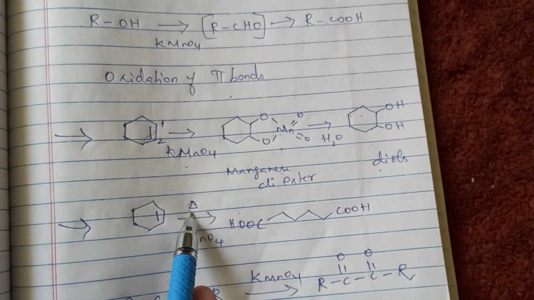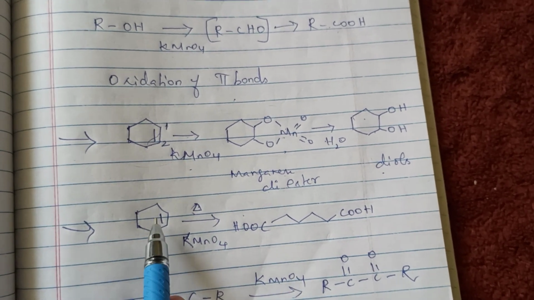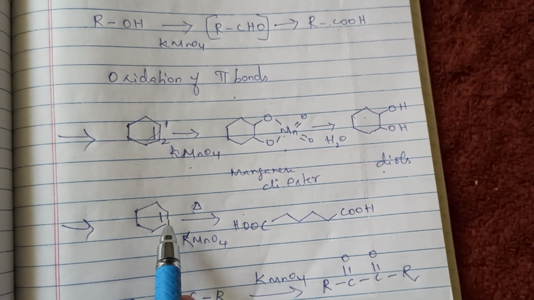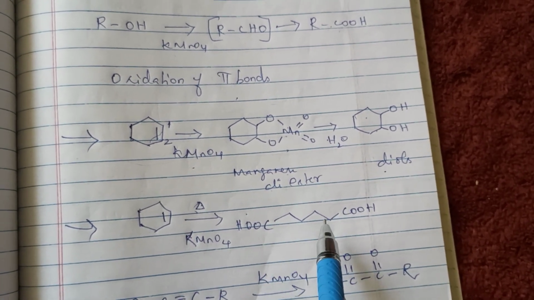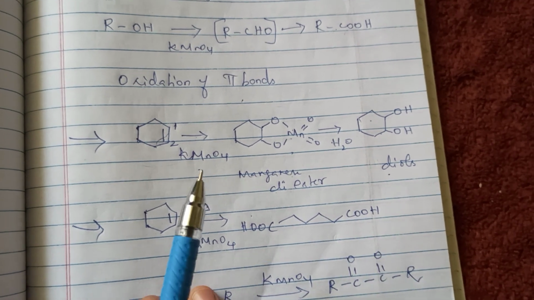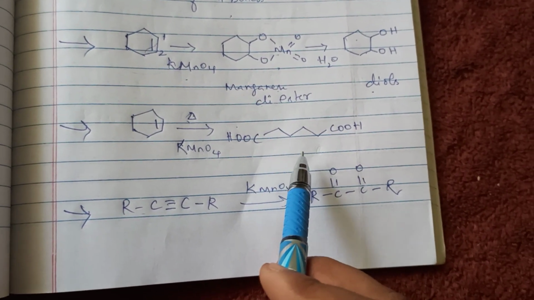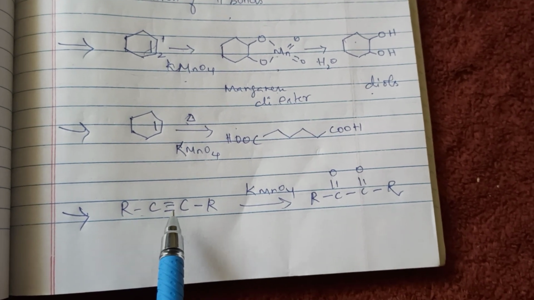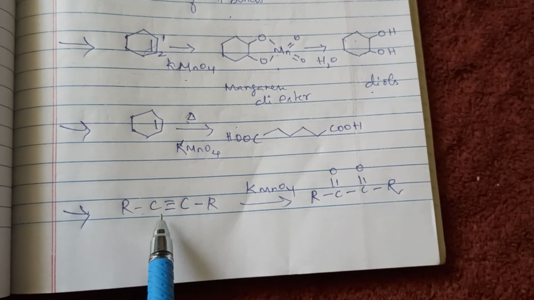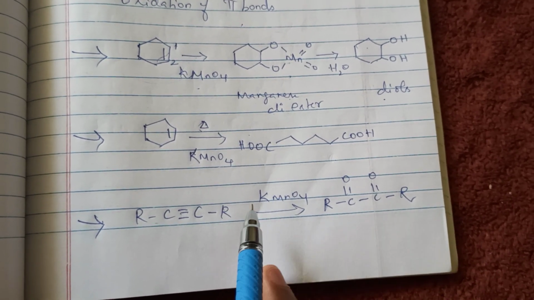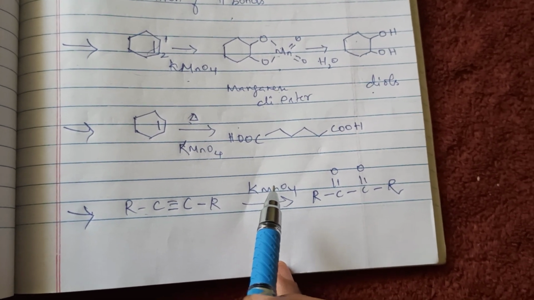If you add heat to the reaction, the bond will automatically break and the cyclic compound is converted into an open chain compound, that is, a dioic acid, or diacid. Other than that, the alkynes are also oxidized into diketones in presence of potassium permanganate.